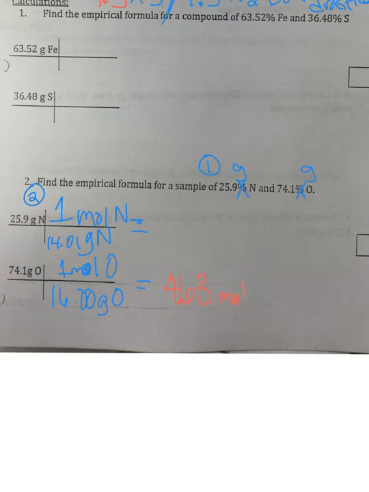Hold on. This is taking me forever to write. All right, what did we get for nitrogen? 1.85? Everybody? Okay. 1.85 moles. All right, now what's my next step?